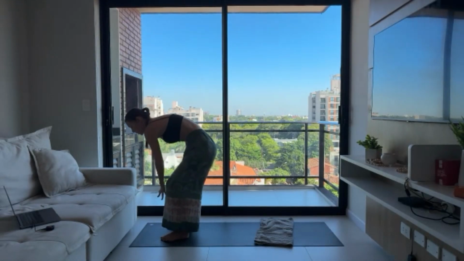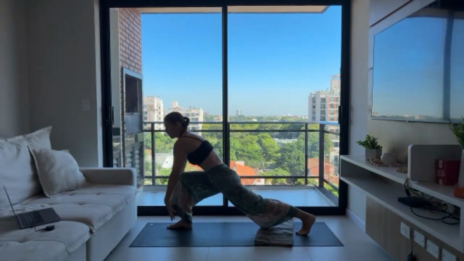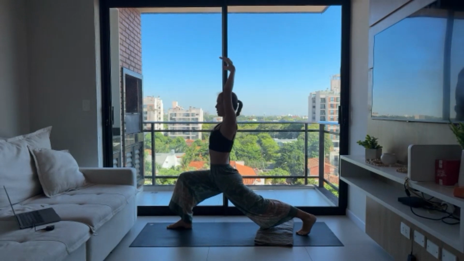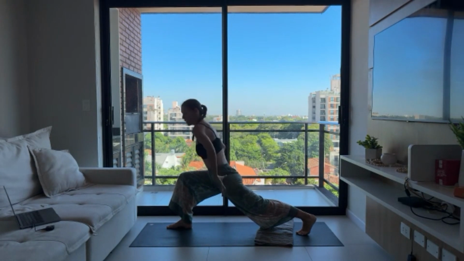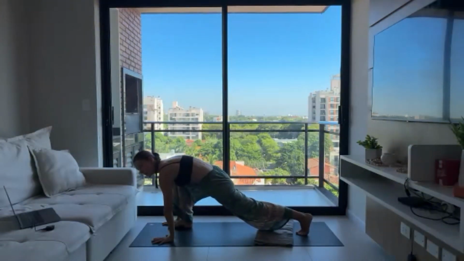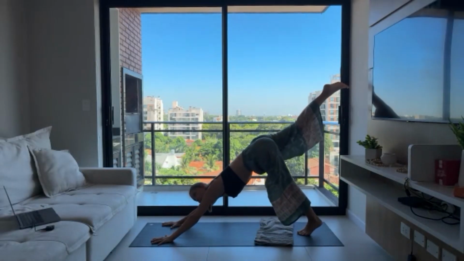Round your back, shift the weight onto your right foot and step with your left leg back. Reaching with the arms forward and up. Bend the elbows. Bring the palms to your mat. And slide your right leg up into the three-legged dog. Three-legged downward facing dog.